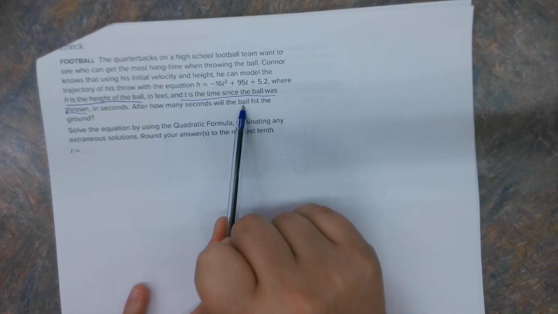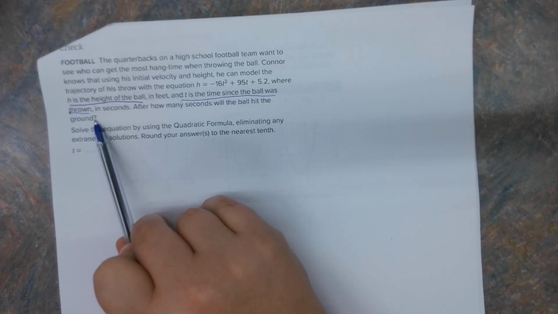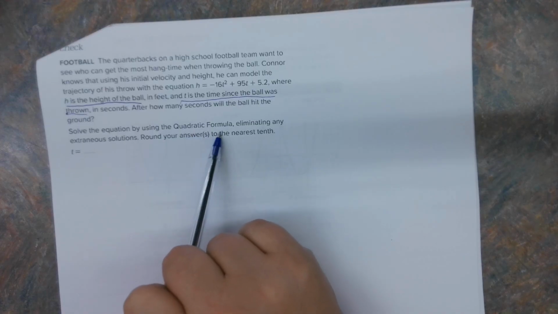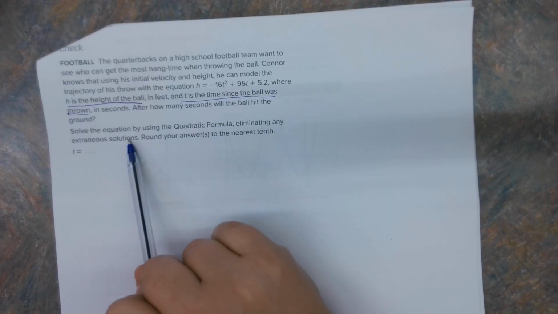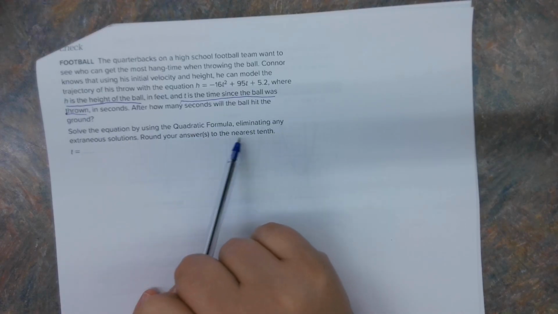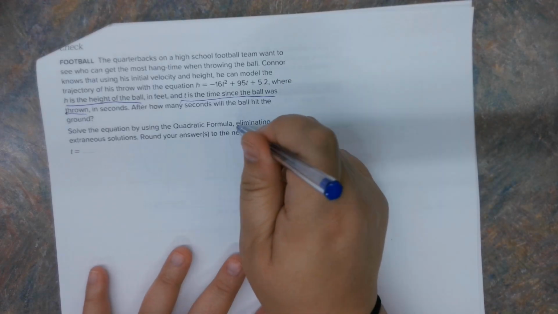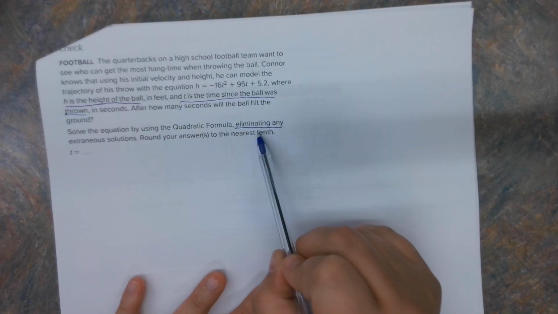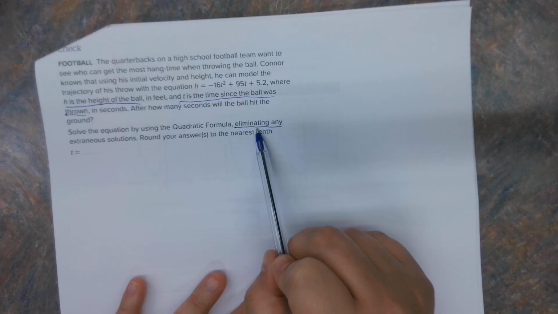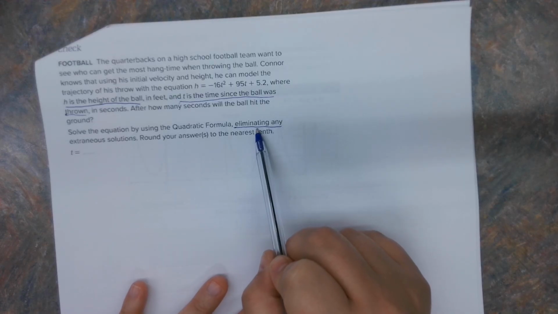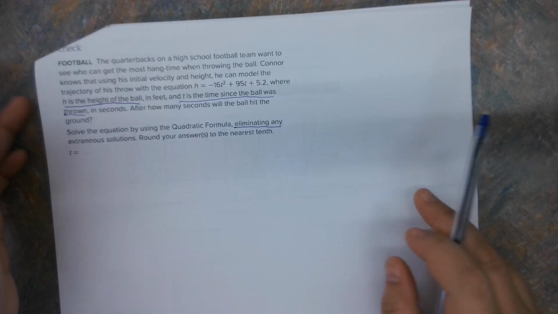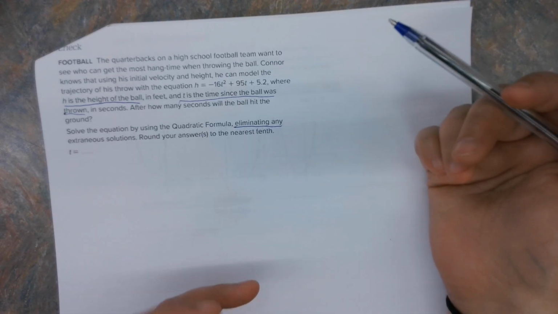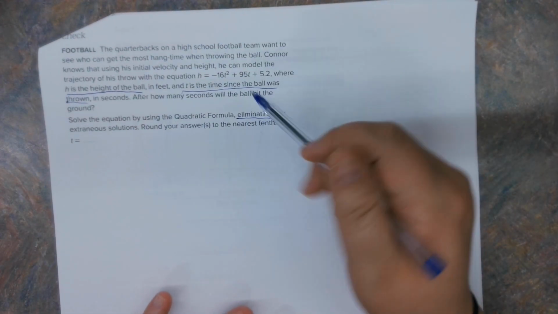After how many seconds will the ball hit the ground? Okay, so solve the equation by using the quadratic formula, eliminating any extraneous solution. Round your answers to the nearest tenth. Let's talk about this, eliminating any extraneous solution. Can the ball be in the ground for a negative amount of time? No, so we're going to actually get rid of it. And I think that's something that I skipped on the last one. We're talking about blood pressure. Somebody's blood pressure can't be negative, so we weren't going to use the negative solution.